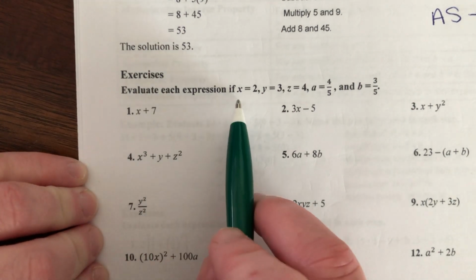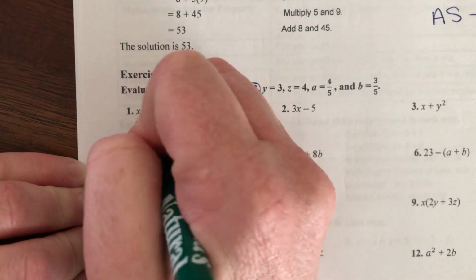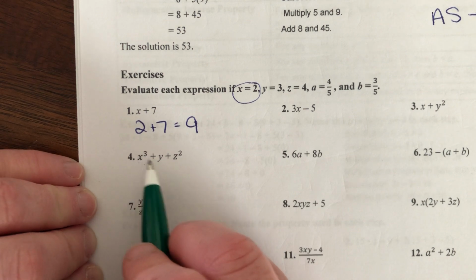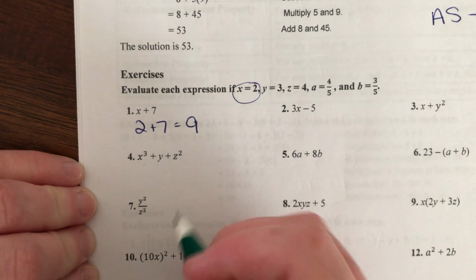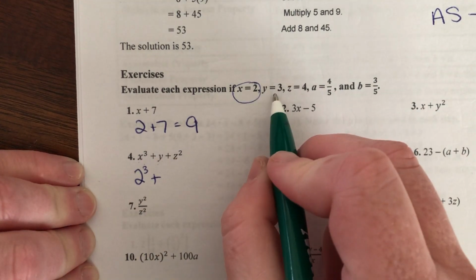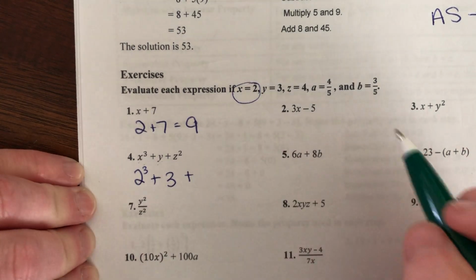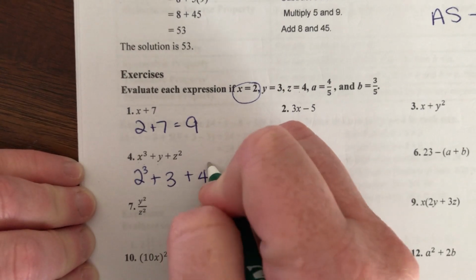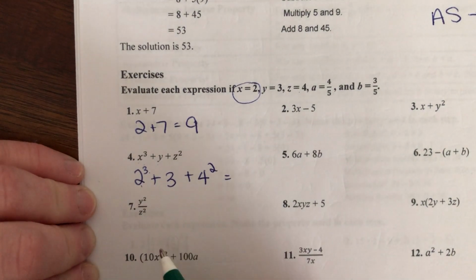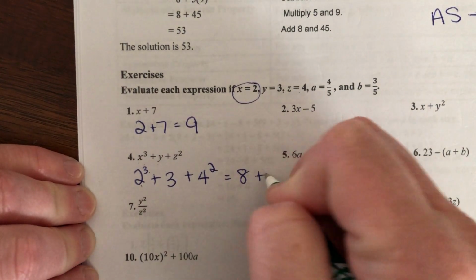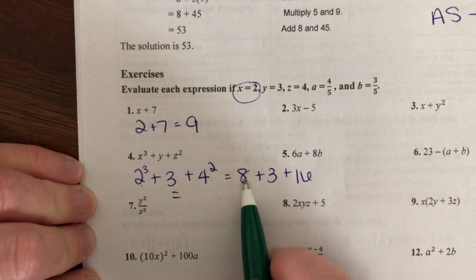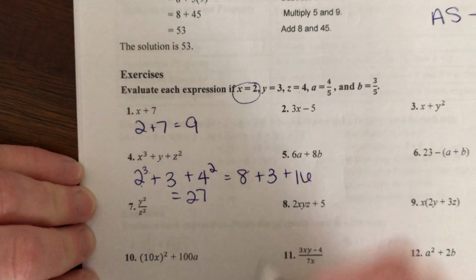All right, here, x plus 7, and it tells us up here x is equal to 2. So we're going to write 2 plus 7, which is 9. Easy. Let's go down one. 4, x to the third plus y plus z squared. So x is 2. Now, in all the directions, you use the same numbers. So 2 to the third plus y, it tells us y is 3, plus z squared, and z is 4, 4 squared. So when we actually simplify that, 2 to the third power, 2 times 2 times 2 is 8, plus 3 plus 16, 4 squared is 16. And then I'm just going to add all that together. 8 plus 3 is 11, 11 plus 16 is 27.